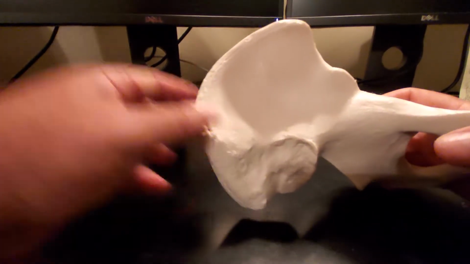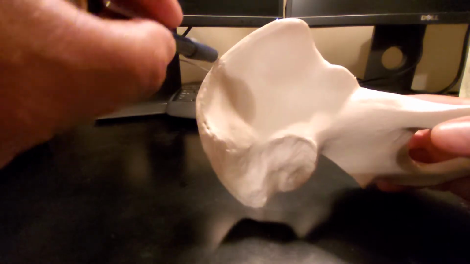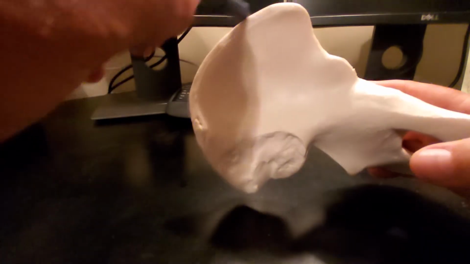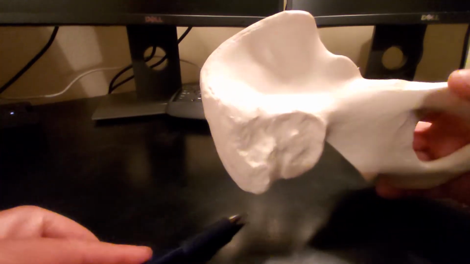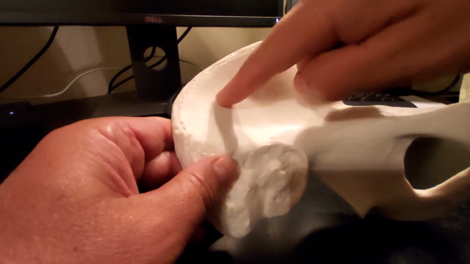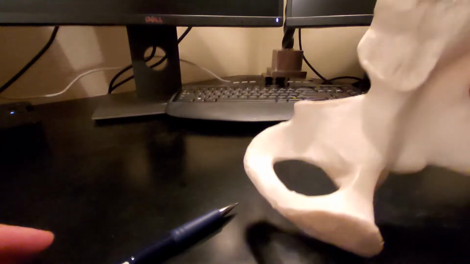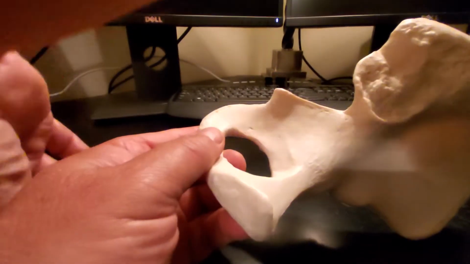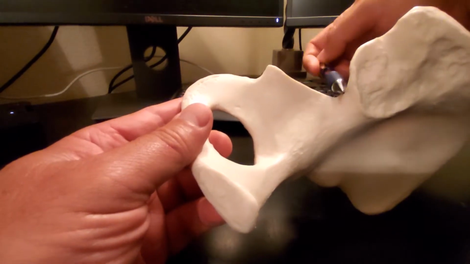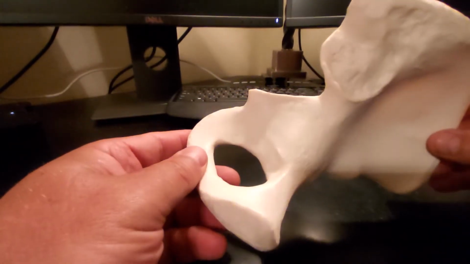We have the iliac crest, which is on the superior side. It's an attachment site for muscles. You've got the iliac fossa, which is a shallow depression. You've got the greater sciatic notch, which is this region right here. That's where the sciatic nerve passes to enter the thigh.